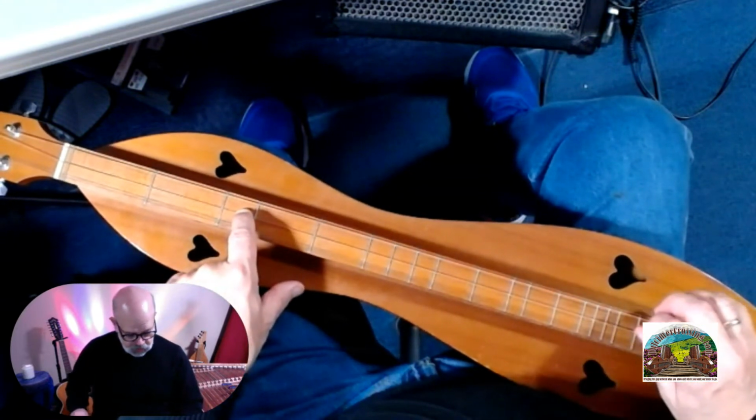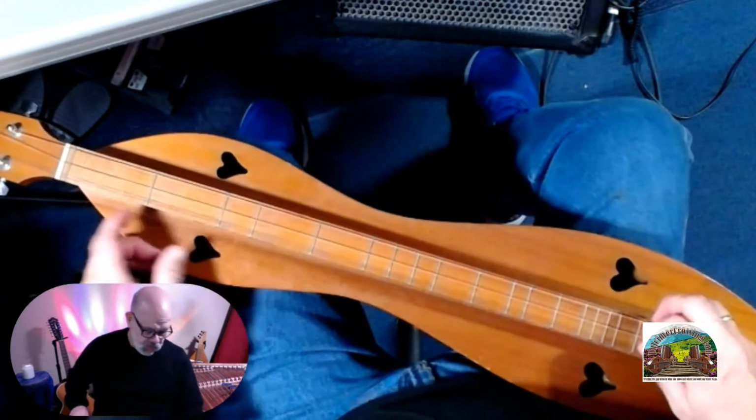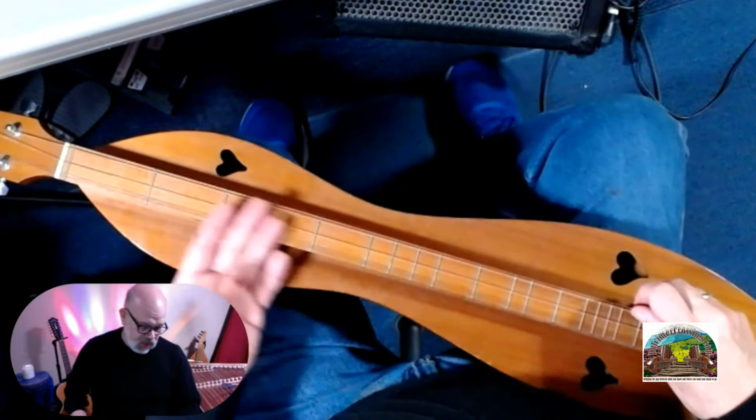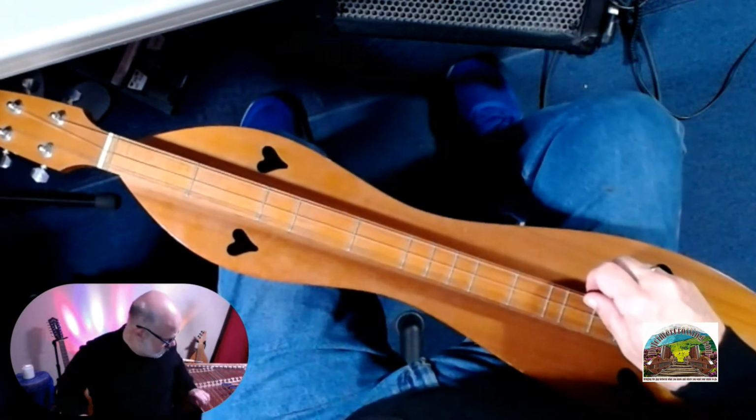Third fret on the middle string is the same as the open string when I'm tuned this way, or this happens to be an AEA, I believe.